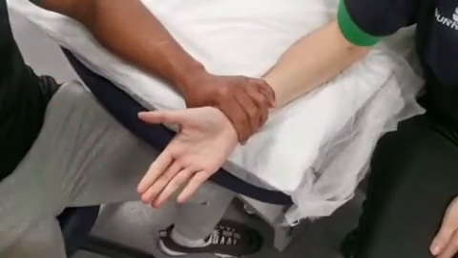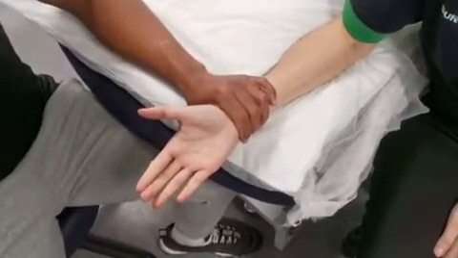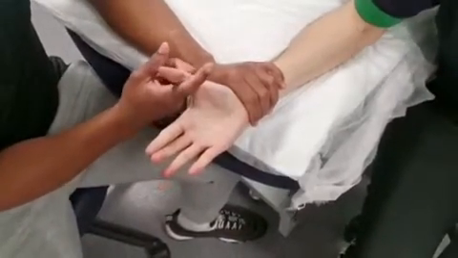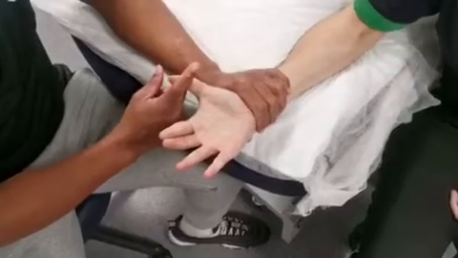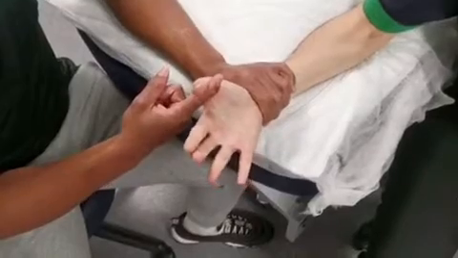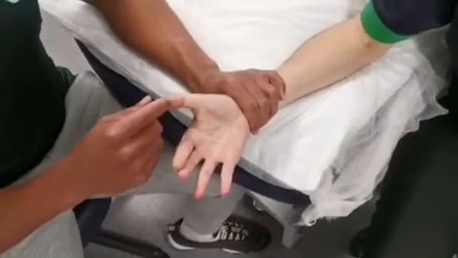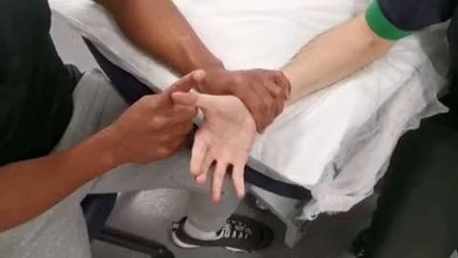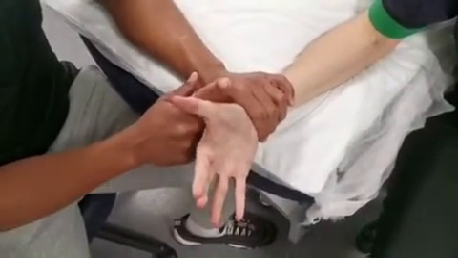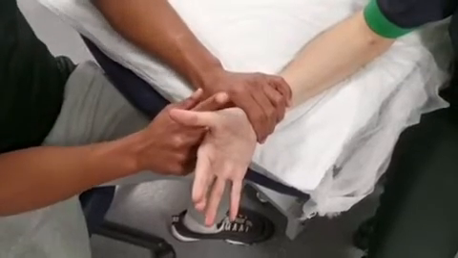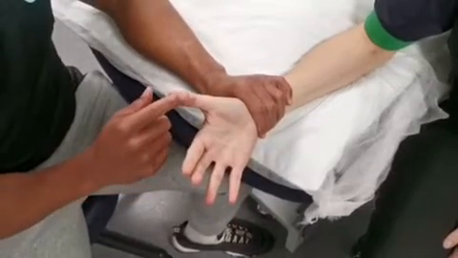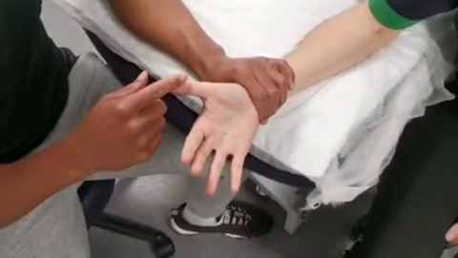So the flexor pollicis longus. So if I get you to match my resistance while flexing, so there we go. And now the flexor pollicis brevis. There we go. Now the extensor pollicis longus. Do the same thing, so pushing out from here. Now the extensor pollicis brevis, pushing out from here.